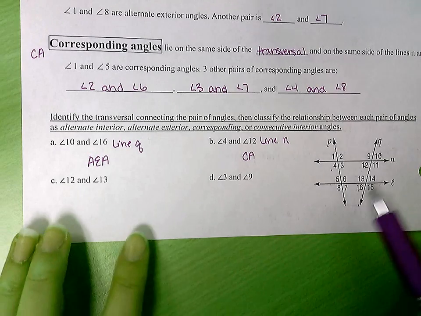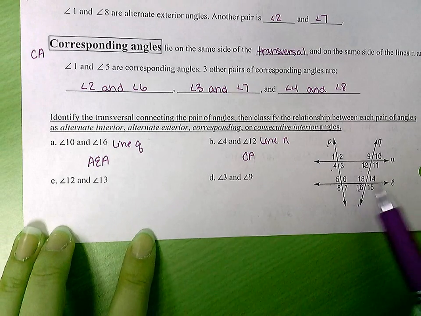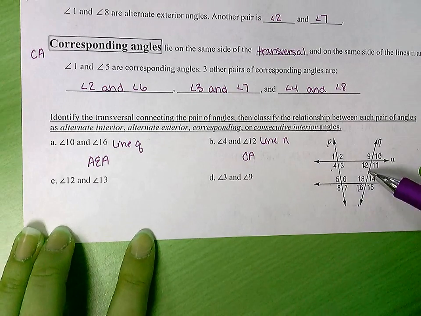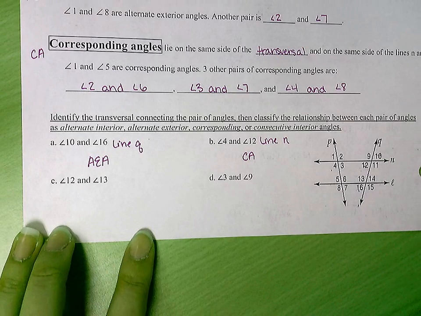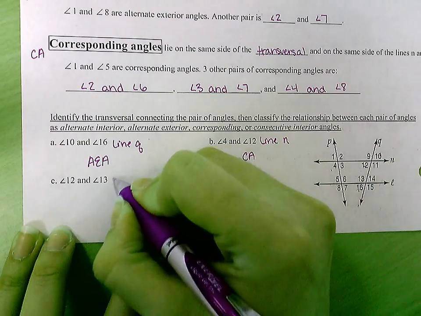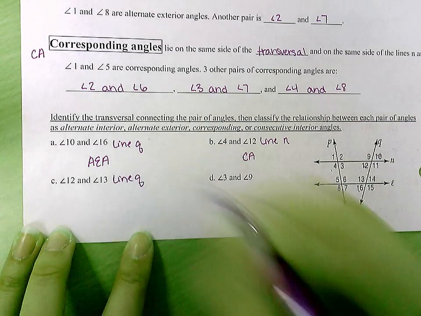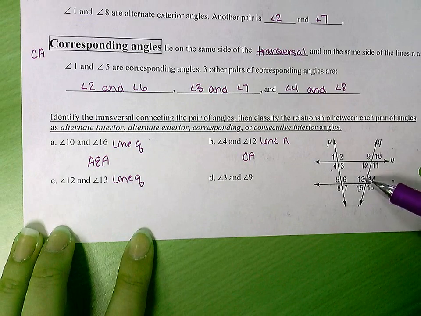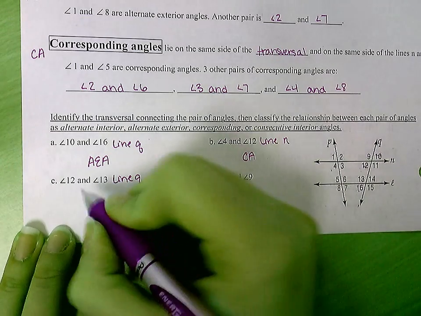Letter C, we have angle 12 and 13. Again, the transversal has to hit both angles. So which line would be my transversal? Q. And then what type of angles are those? Consecutive interior.